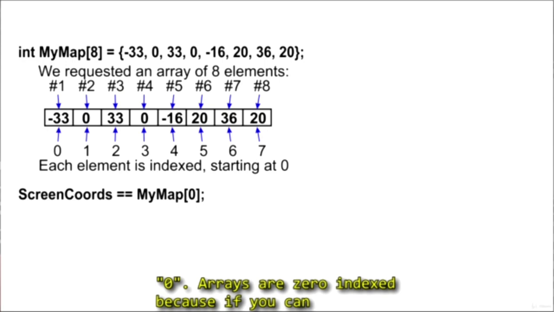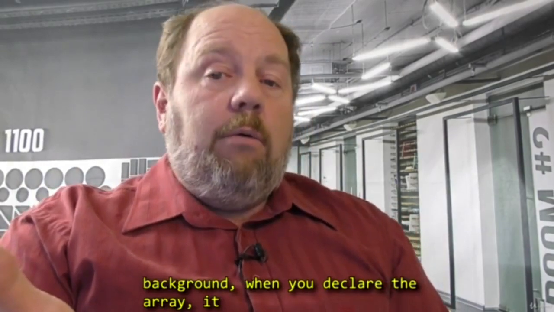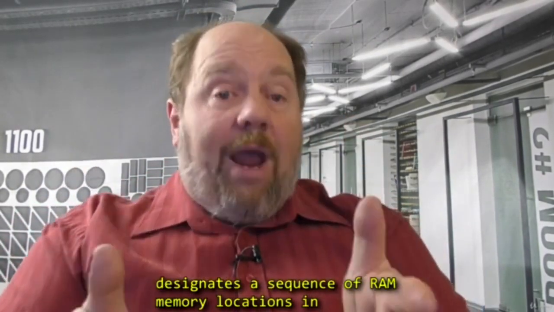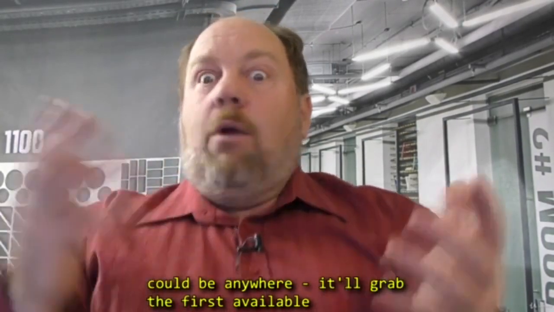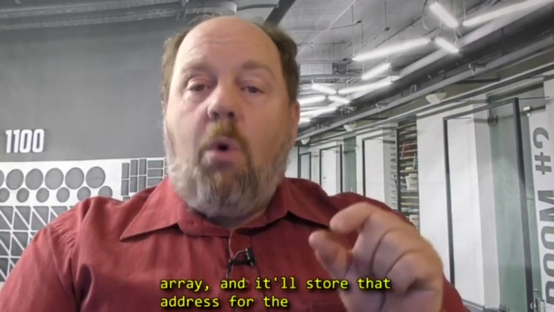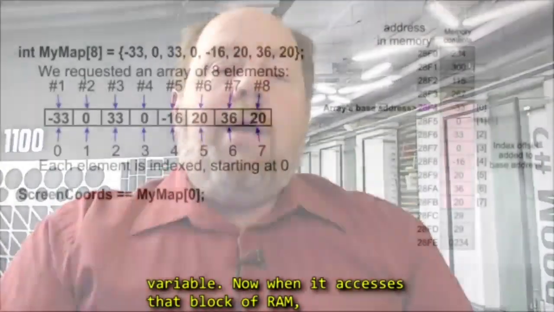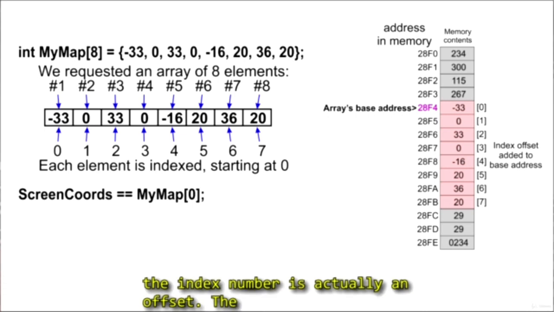Arrays are 0 indexed because, if you can picture what the compiler is doing in the background, when you declare the array, it designates a sequence of RAM memory locations in which to store the array. That memory location could be anywhere. It'll grab the first available block of memory that's big enough to hold the array, and it'll store that address for the variable. Now, when it accesses that block of RAM, the index number is actually an offset. The compiler gets the address of the first memory location and then accesses the different memory locations in the array by adding an offset to the first address.